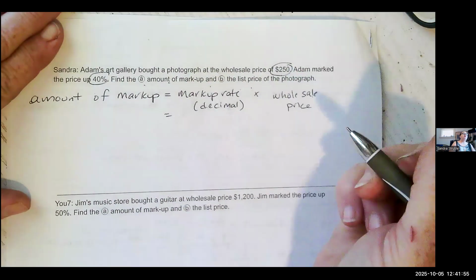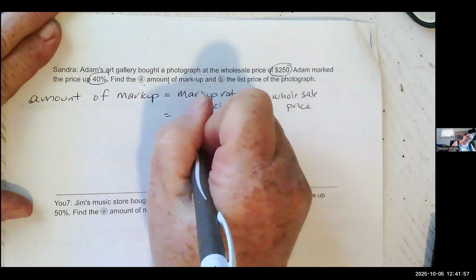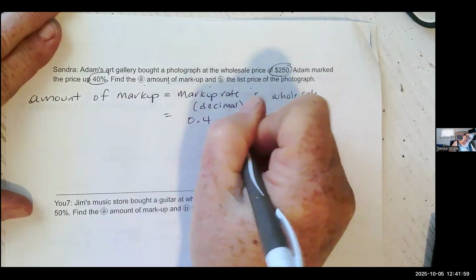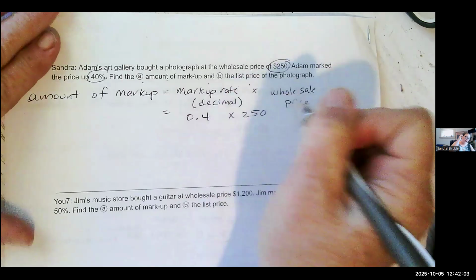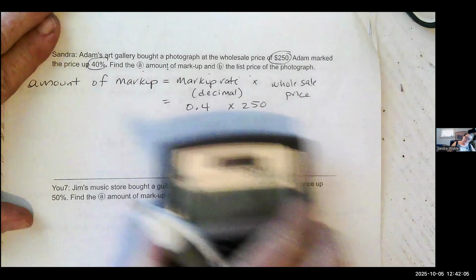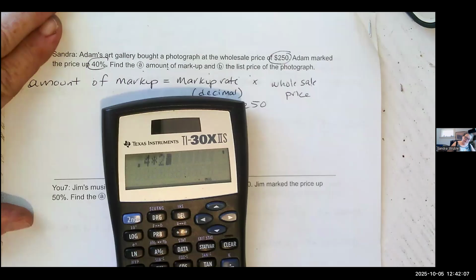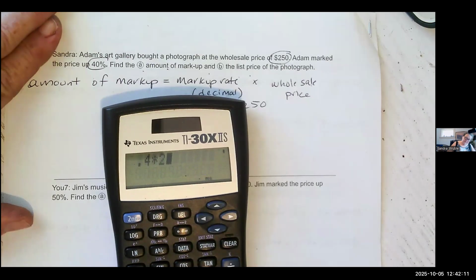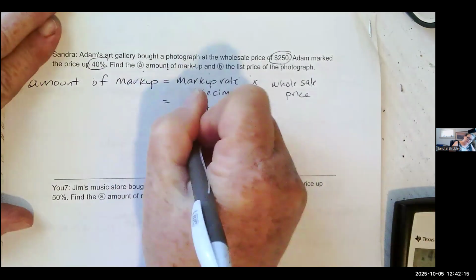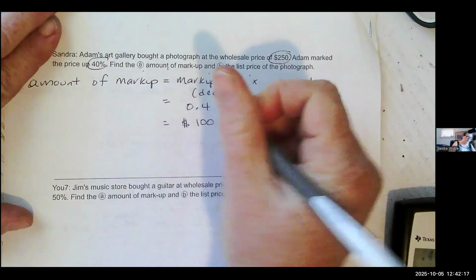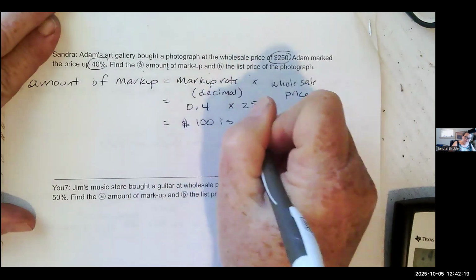Change that to a decimal by dividing it by 100, so it becomes 0.4 times the wholesale price that Adam paid for it, $250. So 0.4 times 250 is $100. That is the markup amount.